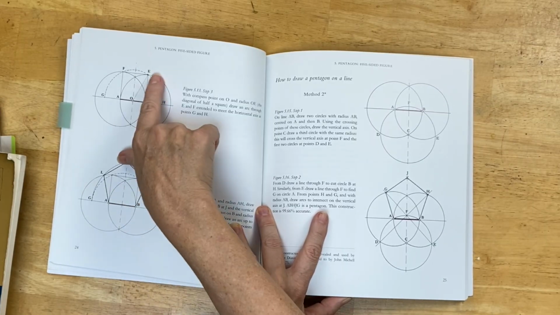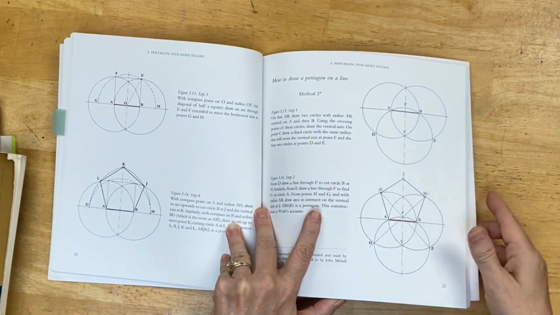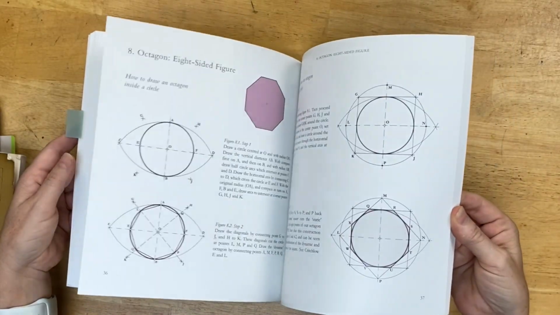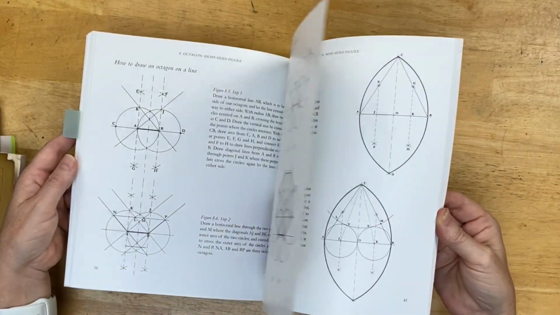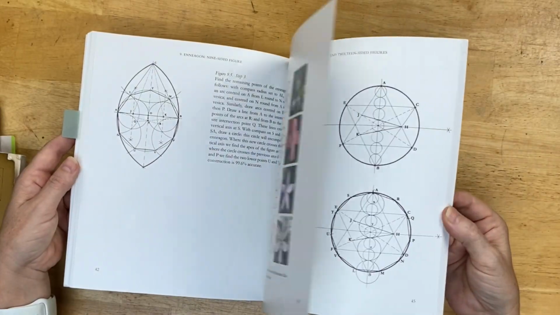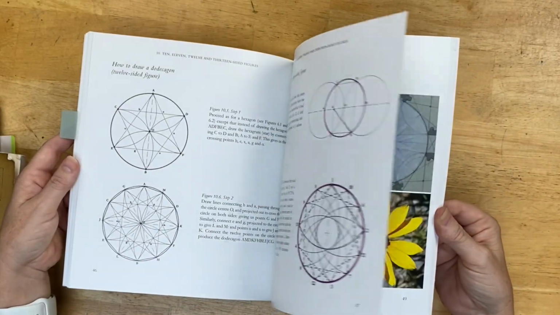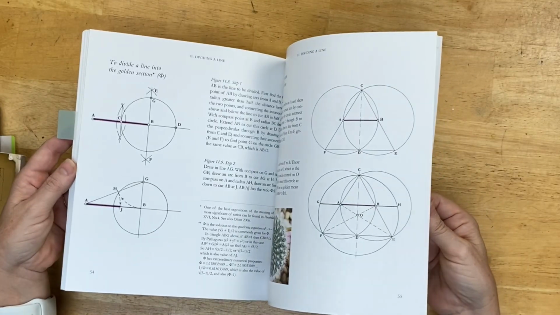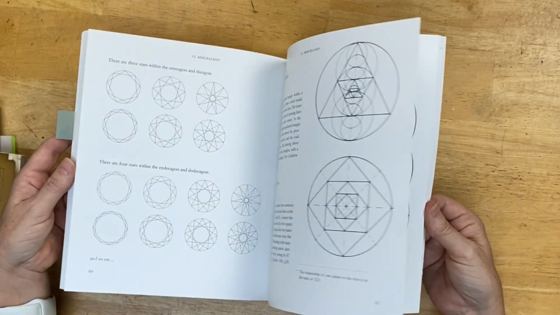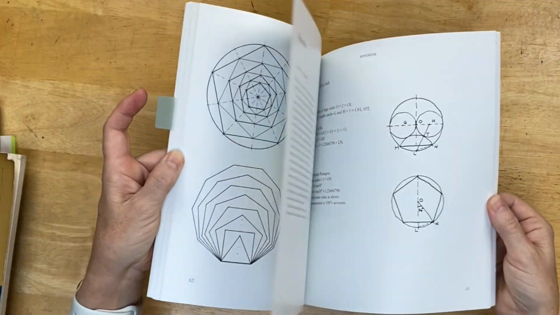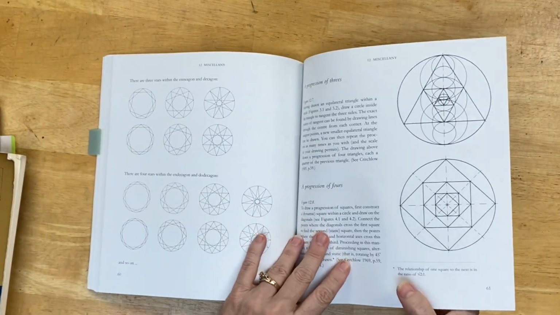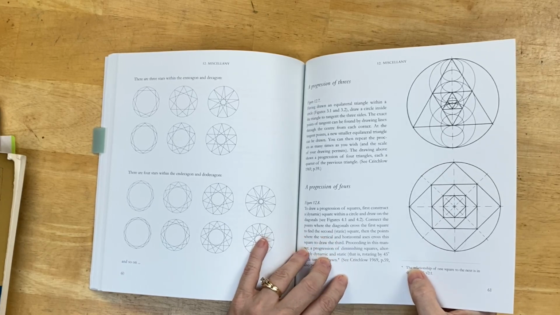They're using the arcs of the circles to find those. But this is useful if I have forgotten how to construct a given polygon. I can just grab this and it gives me instructions for how to do it.